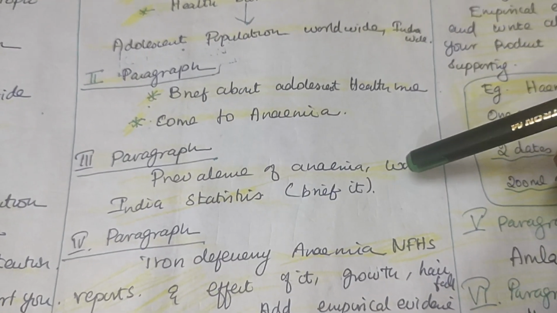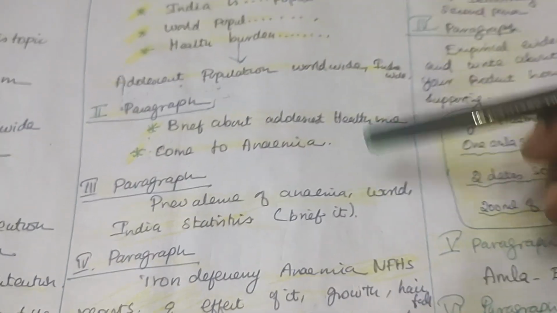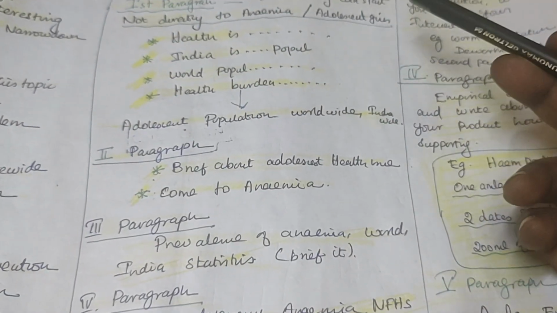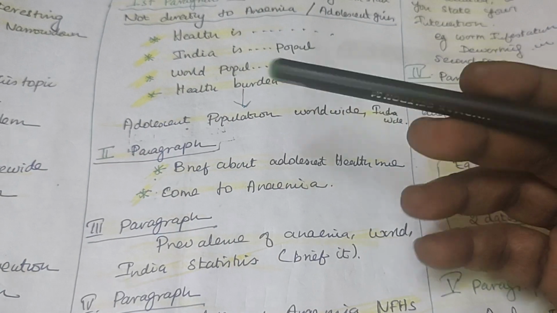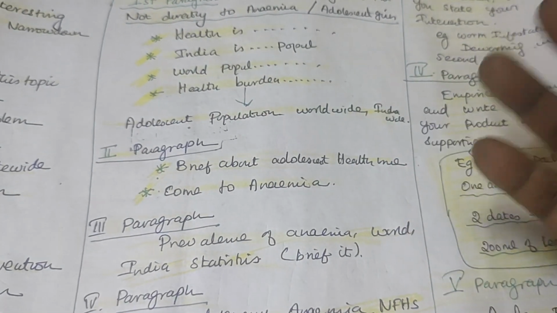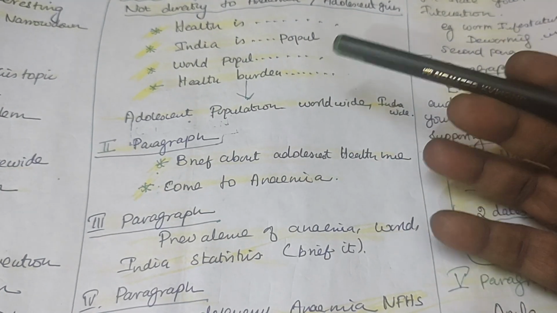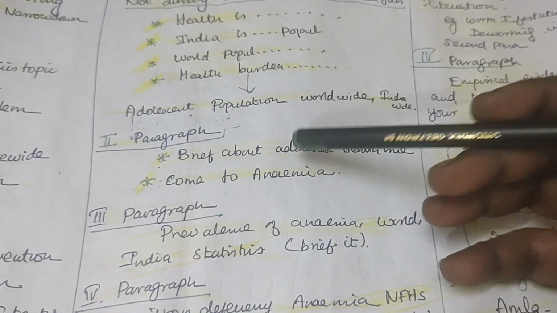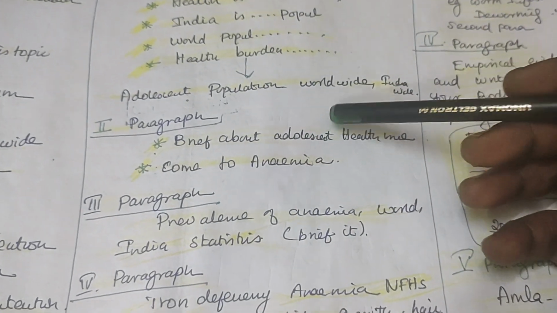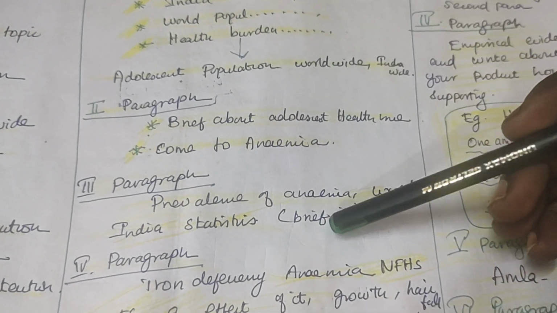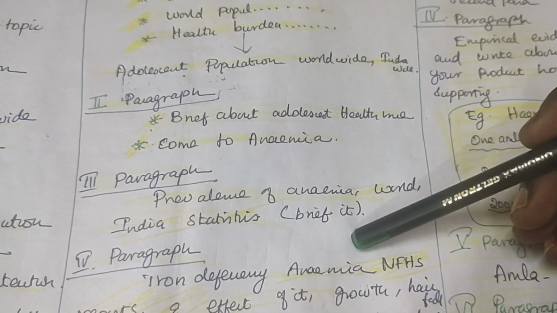In the third paragraph, I can talk about anemia. So you see, I do not start with anemia. I start with either the health or the population in India, or the disease burden, and I can touch on adolescents and their health problems and come to the prevalence of anemia among adolescents.